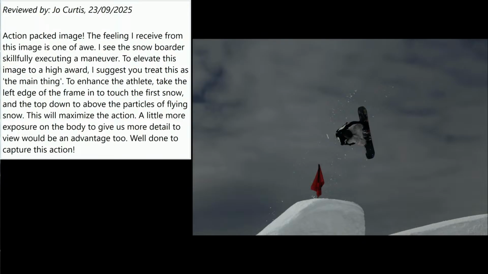To enhance the athlete, take the left edge of the frame in to touch the first snow and the top down to above the particles of flying snow. This will maximize the action. A little more exposure on the body to give us more detail to view would be an advantage too. Well done to capture this action.